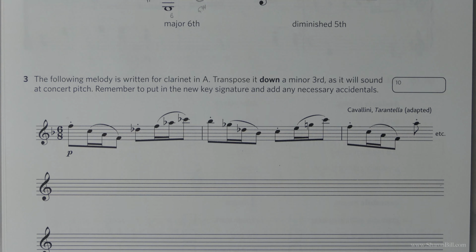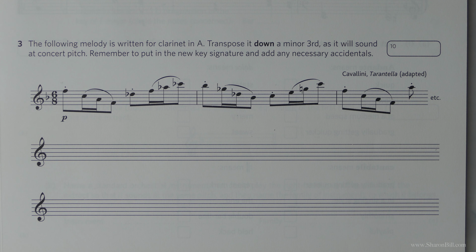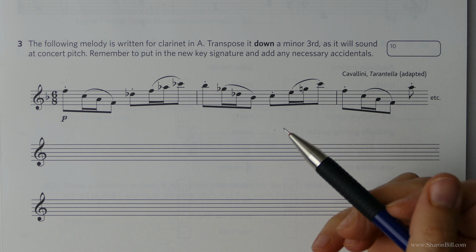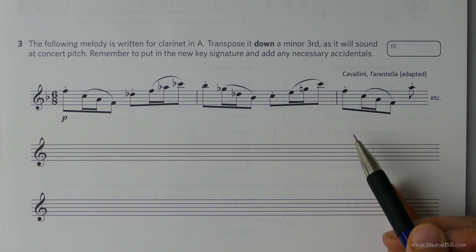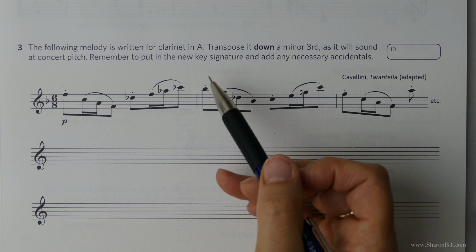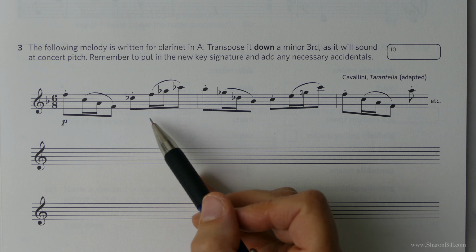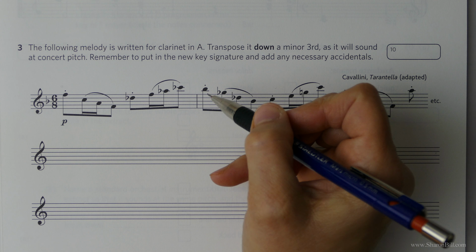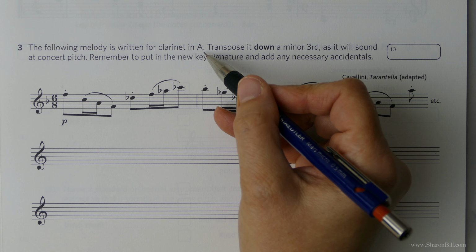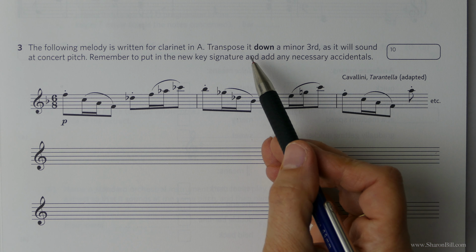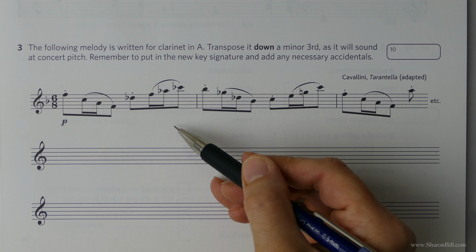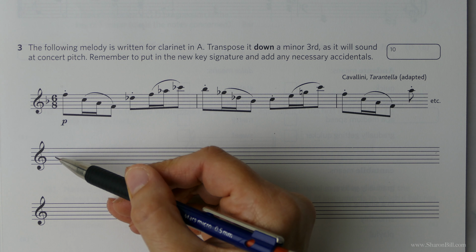And again, this transposition question is all to do with intervals, just the same. And then we're going to have to adjust things by semitones according to the accidentals here. Now then, this is a piece of music for clarinet in A. So when it plays a note C, it sounds an A. So everything sounds a minor third lower. And so we've got to transpose this down a minor third as it would actually sound.